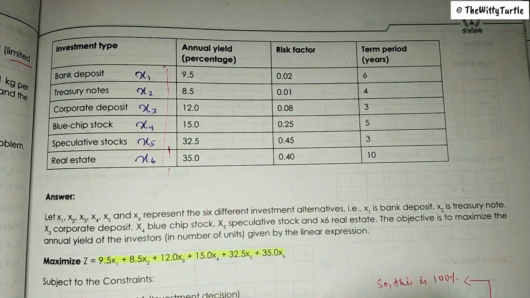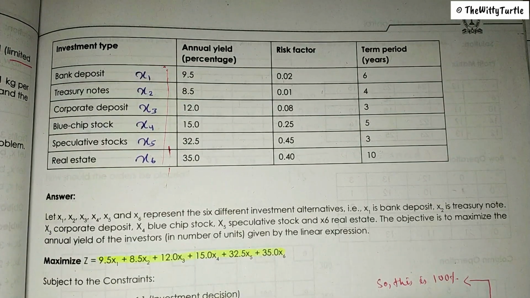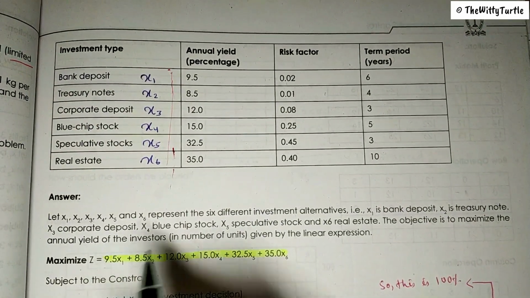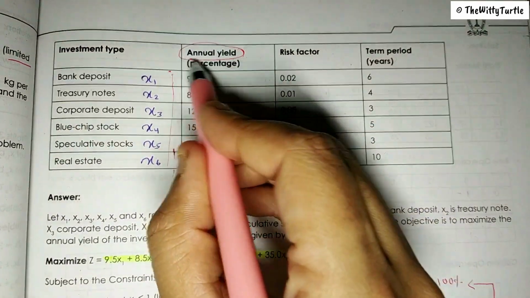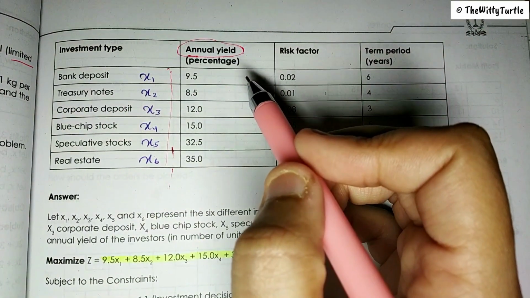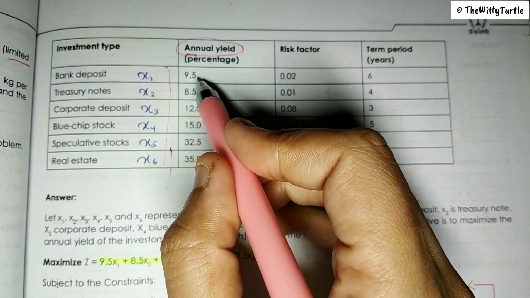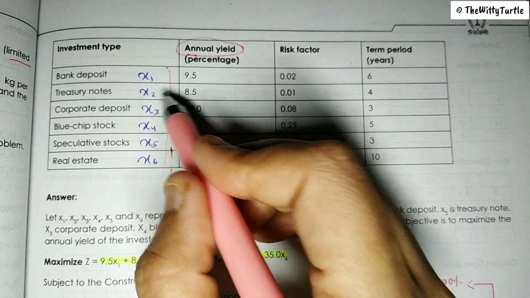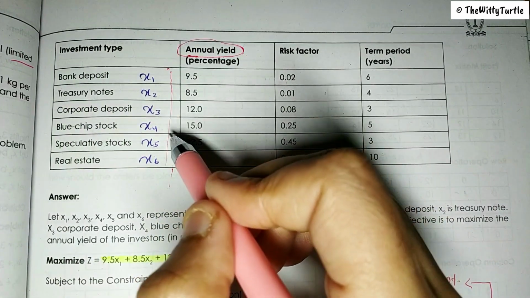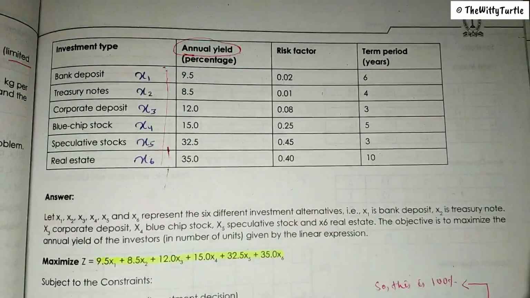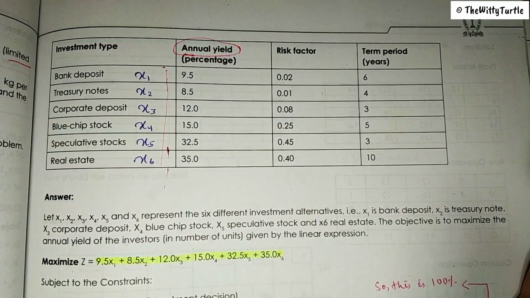Right. So since the question says that you have to maximize the return, obviously what will be your objective function? That is maximize z equals to, obviously this is your annual yield. So this way only you will be able to maximize your returns. So your objective function will be what? 9.5x1 plus 8.5x2 plus 12x3 plus 15x4 plus 32.5x5 plus 35x6, right? This is going to be your objective function.